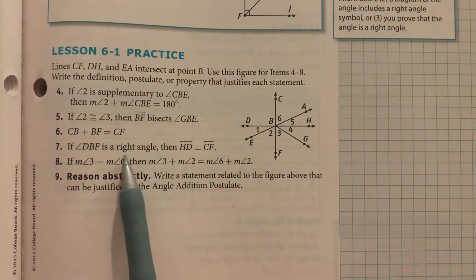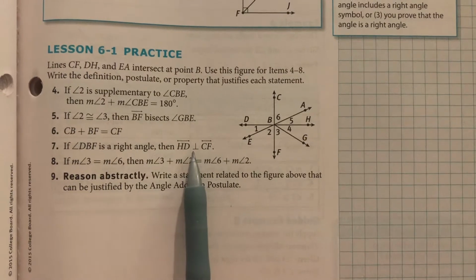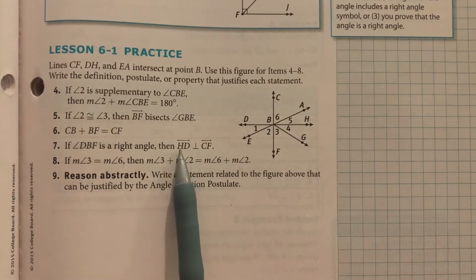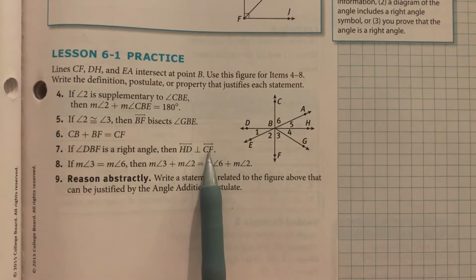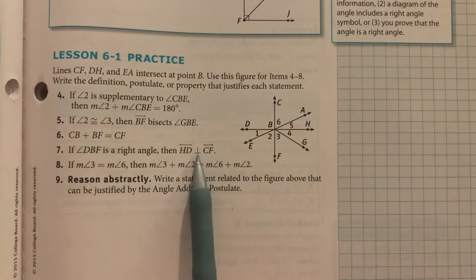Number 7, key word. So definition of right angle, or this sign means perpendicular, even though it's not a word that's written out, that's what that means. You would read this, line HD is perpendicular to line CF. So I could also say definition of perpendicular for this one.